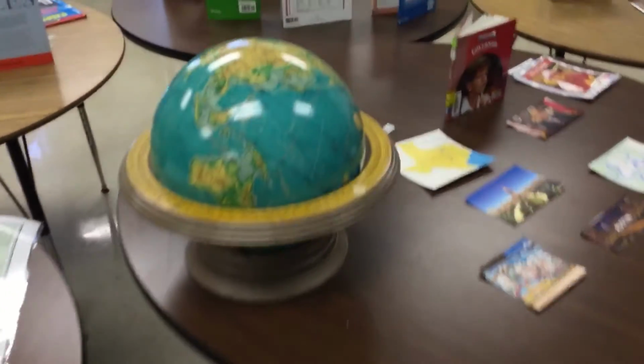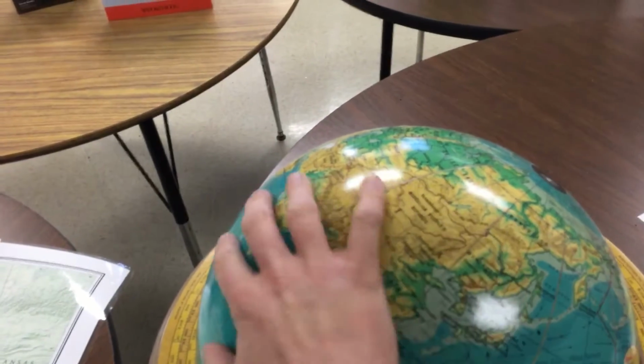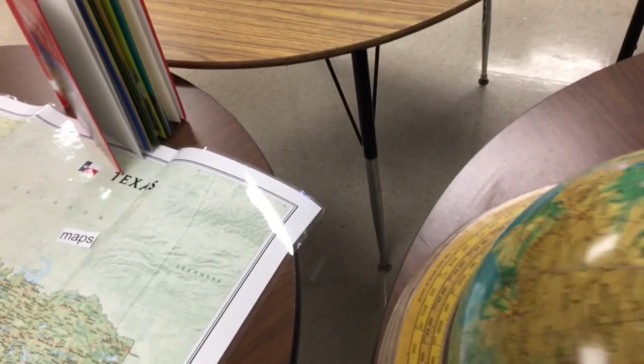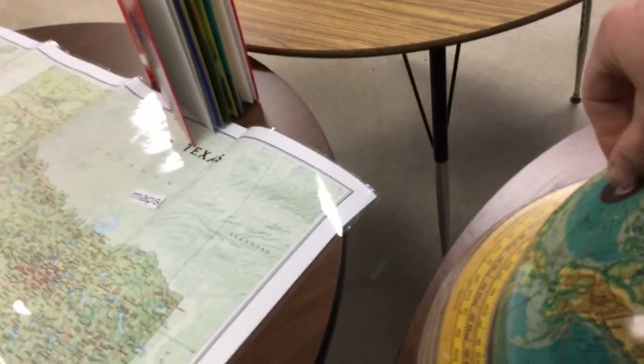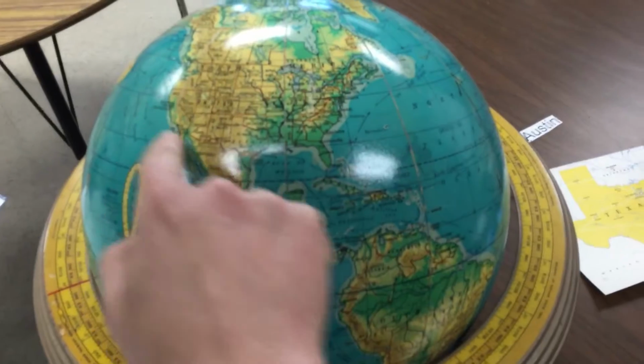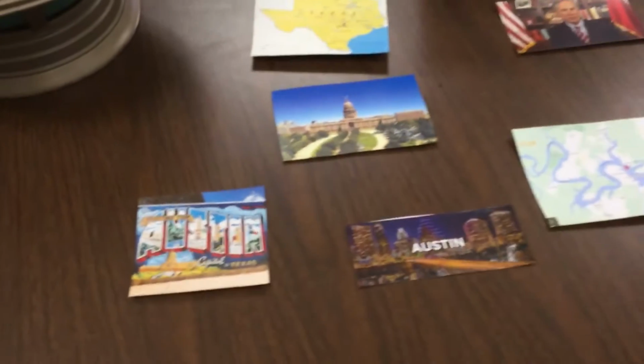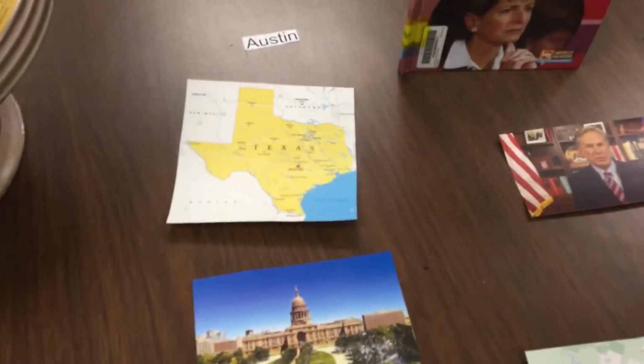And we have our globe, a globe with our United States on here. If I can get it to move around. So we have our North America, and we have the United States, and there's Texas right there. And we start with Texas. We're going to start in Austin.